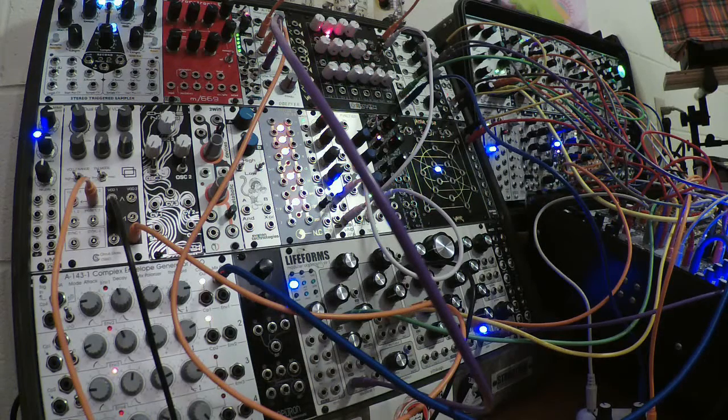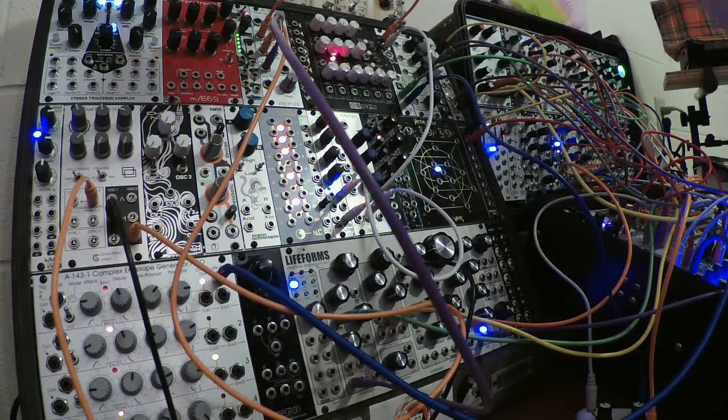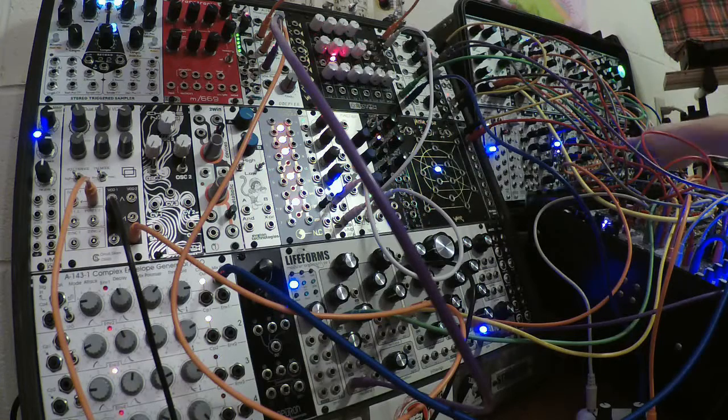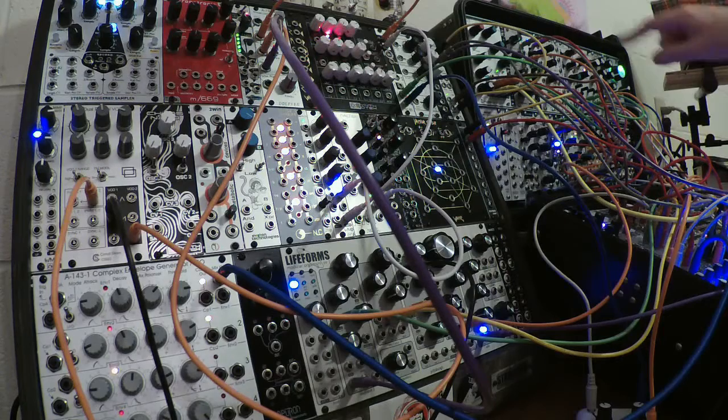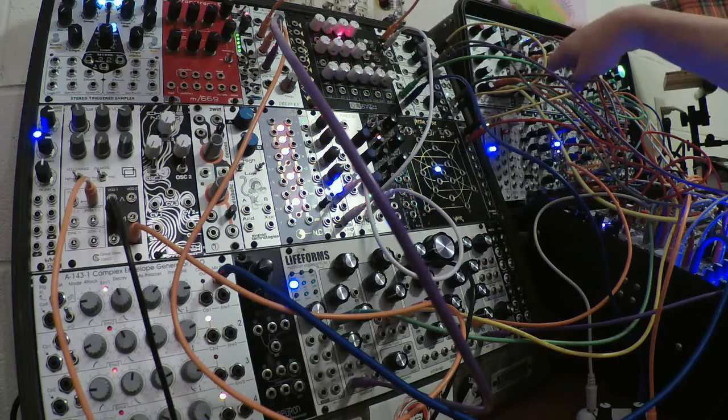Well, hello everyone. Right now we are hearing channel 2 and 3 of Grids triggering. Channel 2 is triggering this side of Streams, which is receiving the digital noise from Bustle Noise Square and some level modulation from, I think, the second LFO here.